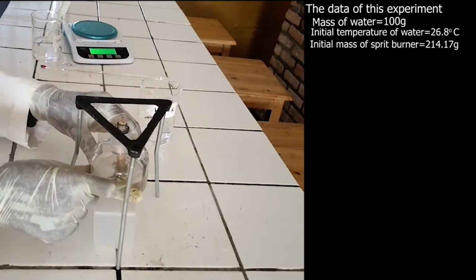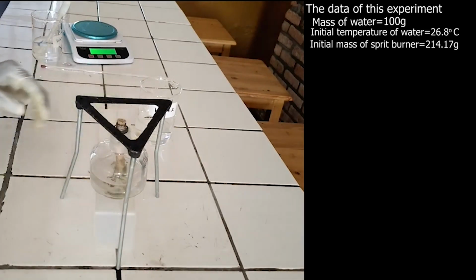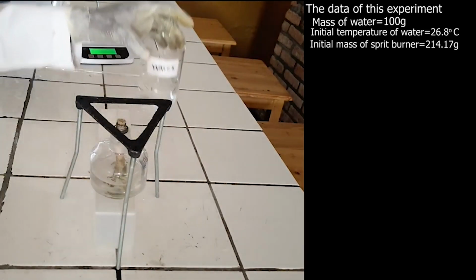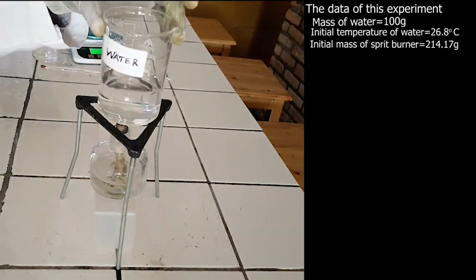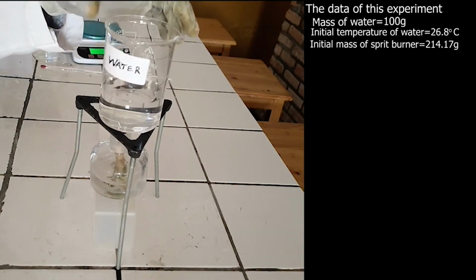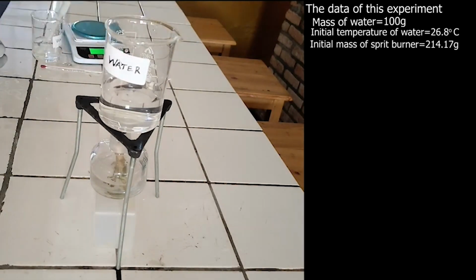Before starting heating, put the spirit burner near a beaker containing water in order to minimize loss of heat by convection or radiation. Like this. Switch on the spirit burner. Let's look at the arrangement of this apparatus.